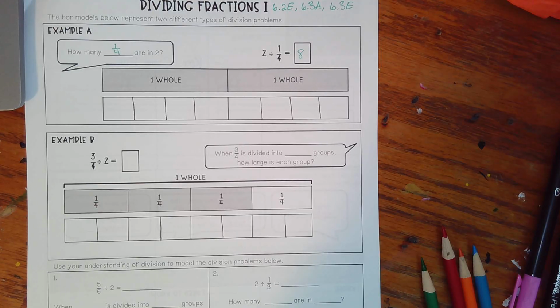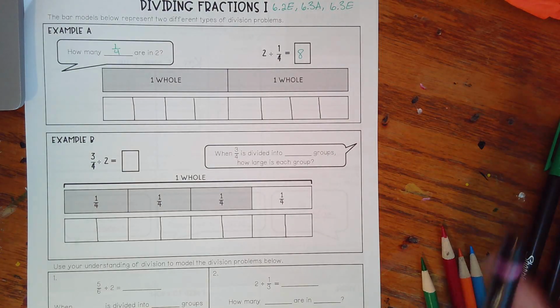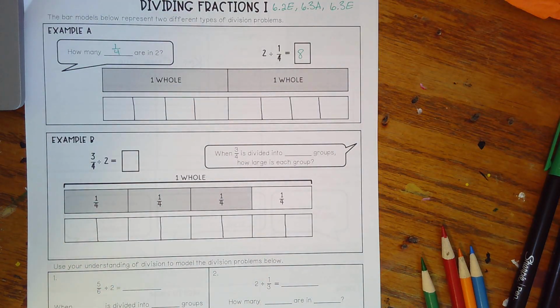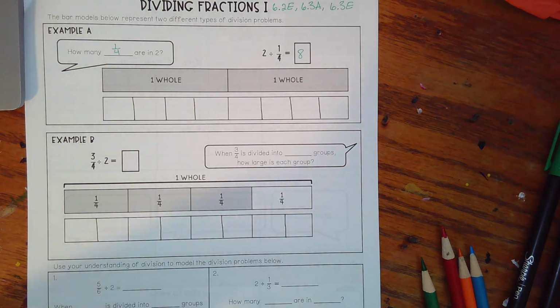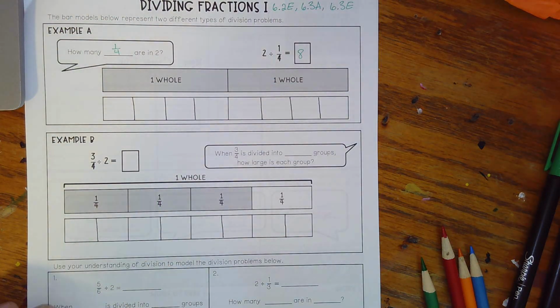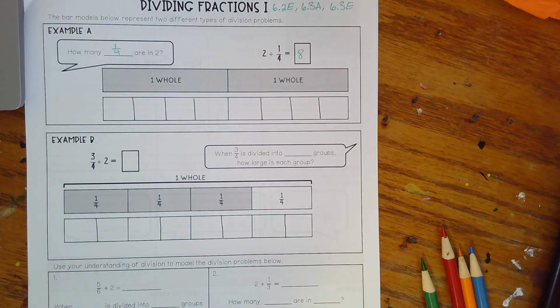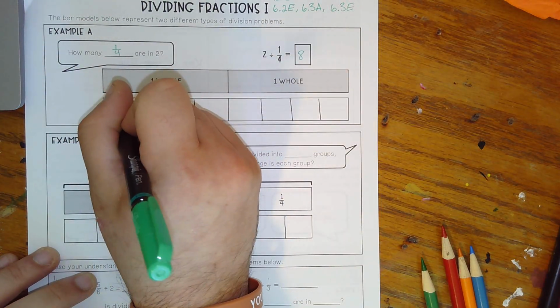Okay, let's talk about dividing fractions. Let's talk about our first example, okay? All right, so how many fourths are in two wholes? So what I'm gonna do first is I'm actually gonna label each of my fourths.